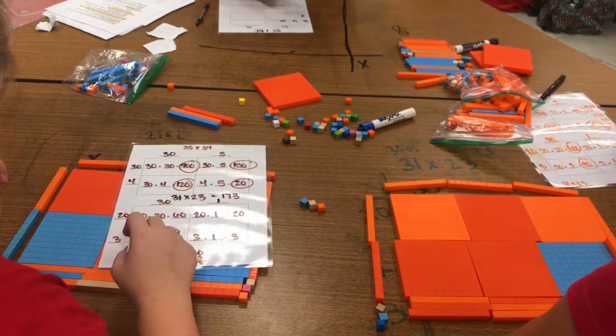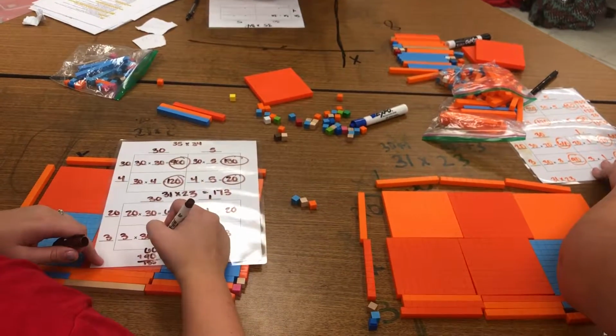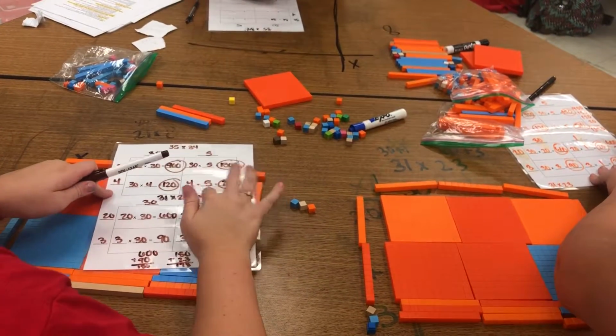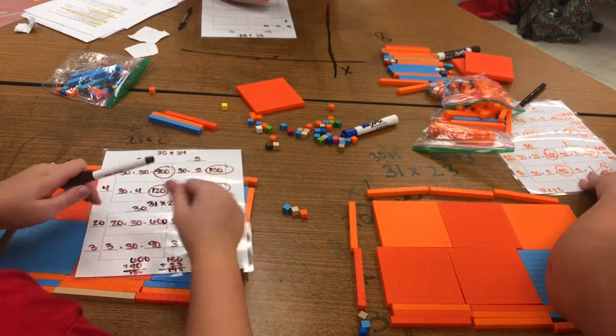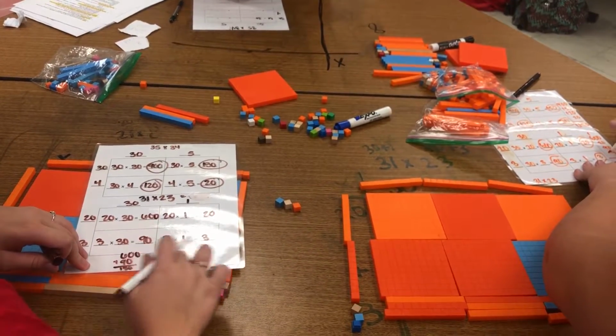And if we did the same thing, so 600. We pulled two bars, that's 90. Once again, good job, Taylor. Way to check your work.